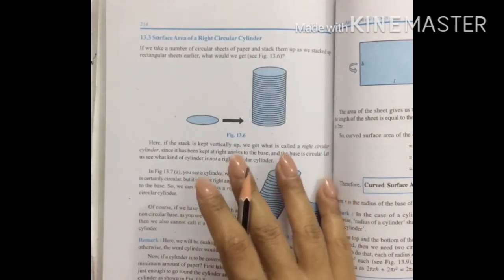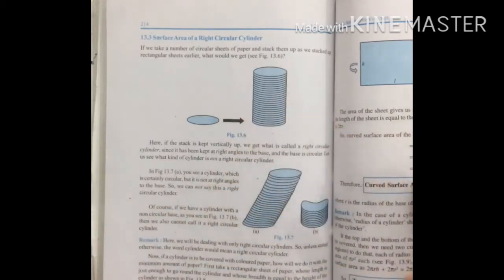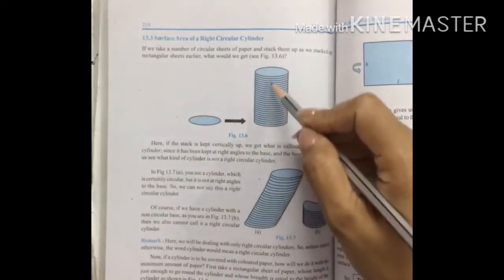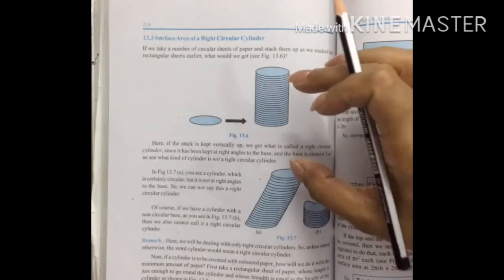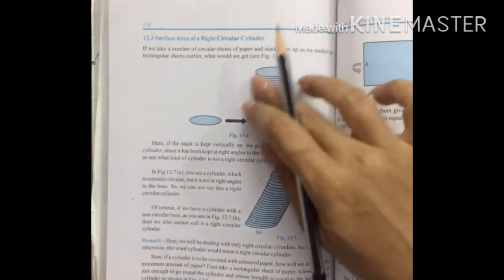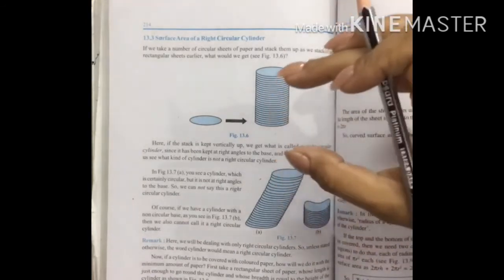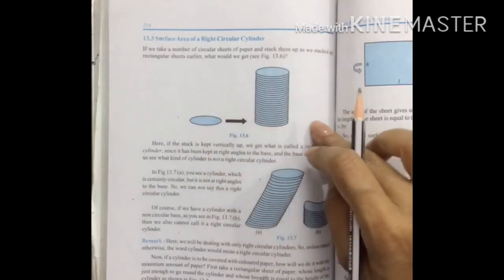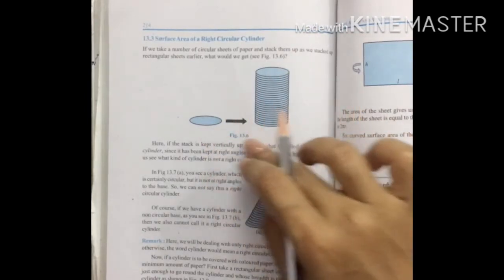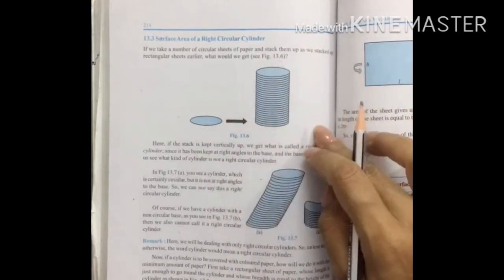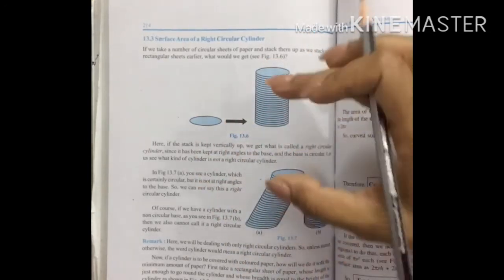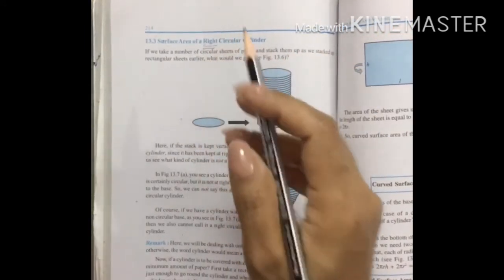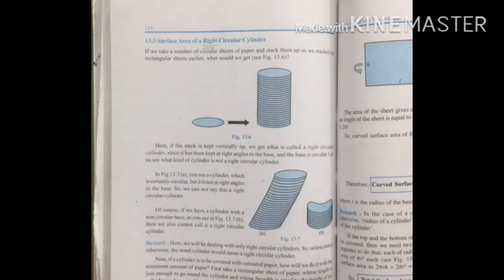What they are trying to show here is that if you take a number of circular sheets of paper which would have no thickness, and you stack them up, then the stack would have some height and that stack would resemble a cylinder. Now when the stack is made in a way that it is perpendicular to the ground, to the surface, then the cylinder will be called a right circular cylinder. The word right represents being perpendicular to the ground.